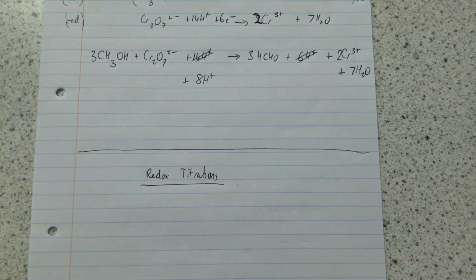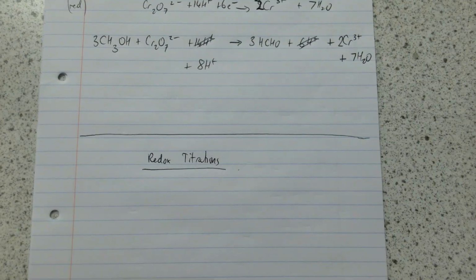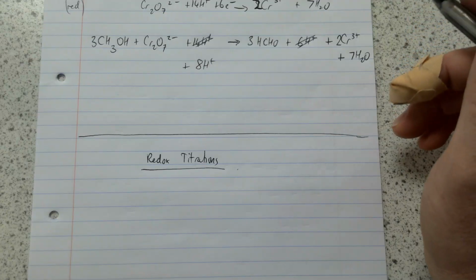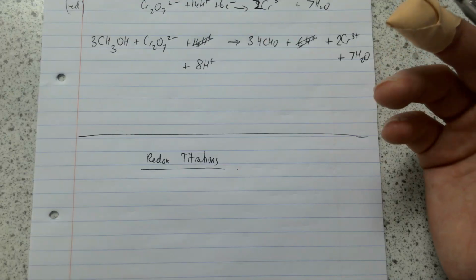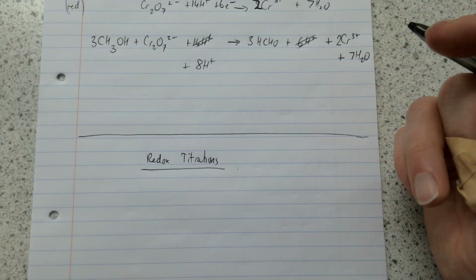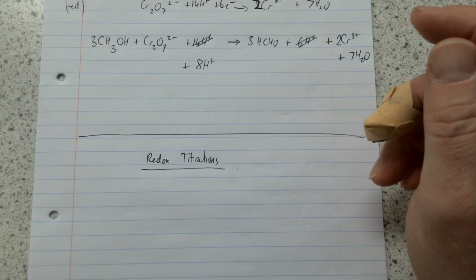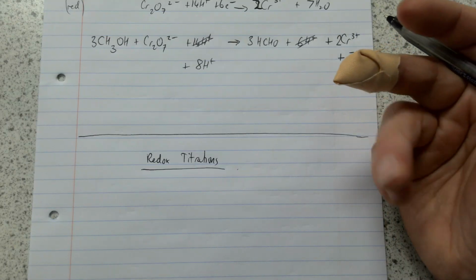So in a redox titration, it's just a titration that doesn't need an indicator because the titrant, for example, potassium manganate 7 goes from a very strong, deep purple colour to very pale pink, almost colourless solution. So you can see the colour change when the end point is met.